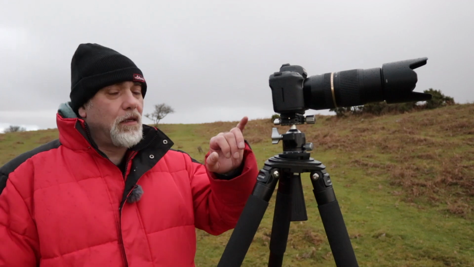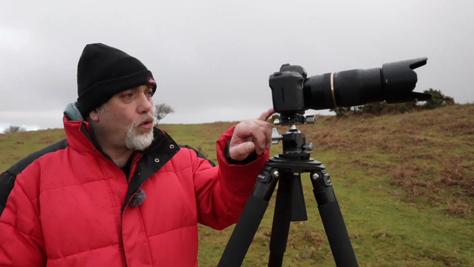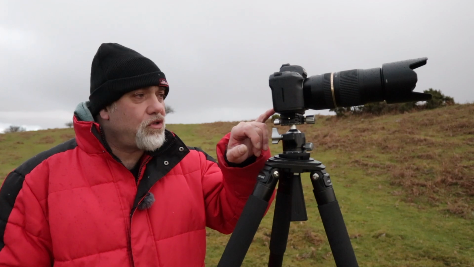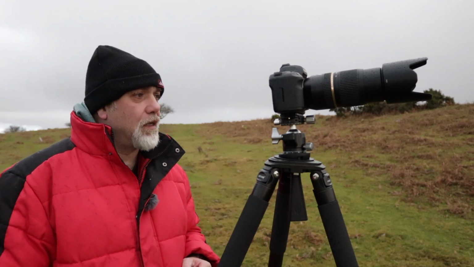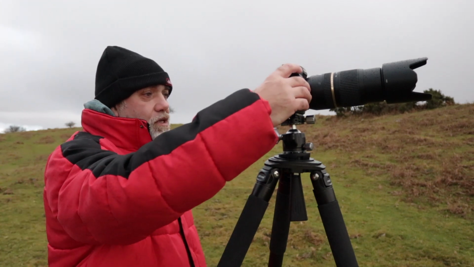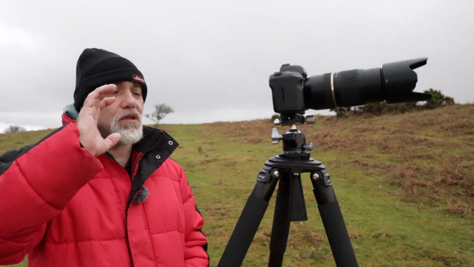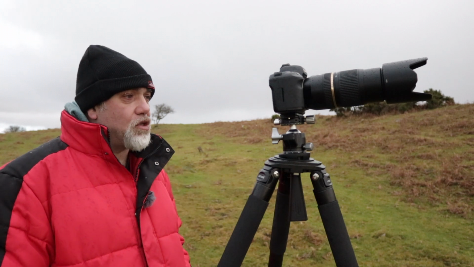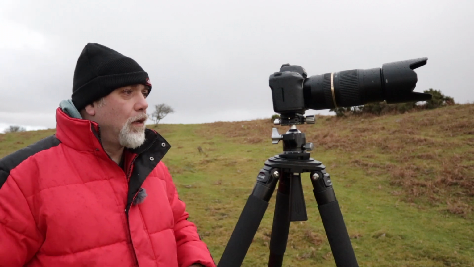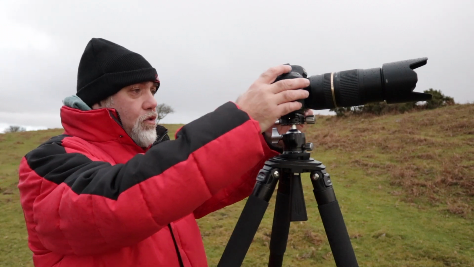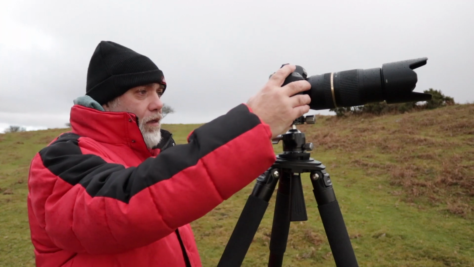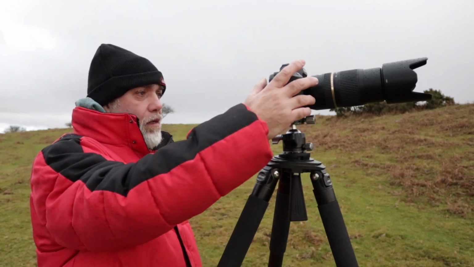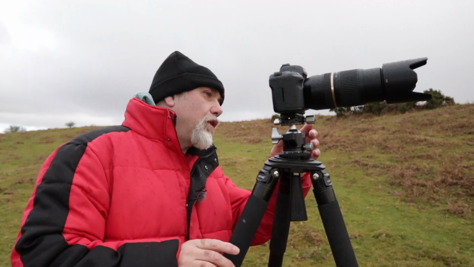Now, even at 1/160th of a second, my meter is telling me that I'm overexposed, and that's because I'm pointing straight up into the sky and silhouetting the tree. What I'm going to do, I'm going to pop the camera onto monochrome, see how that looks.